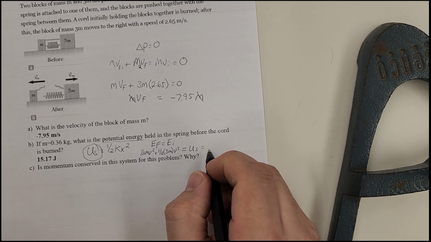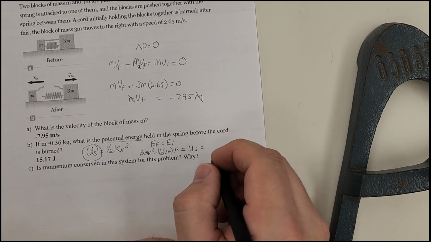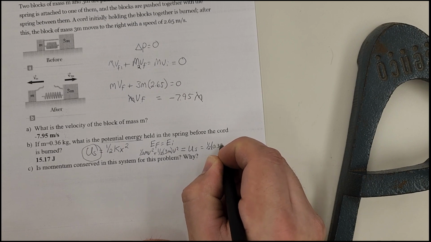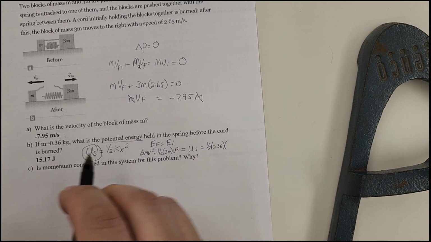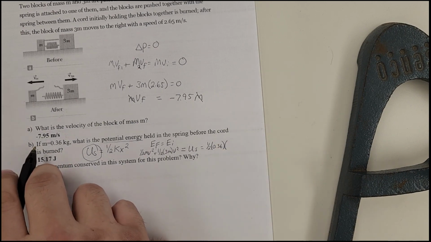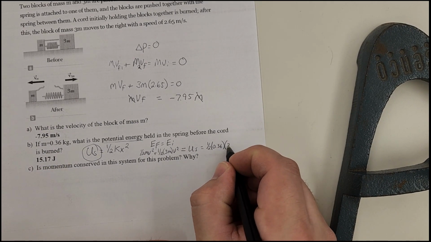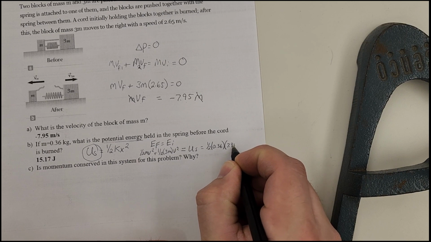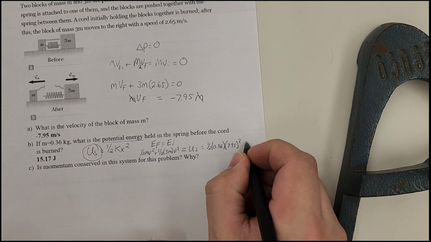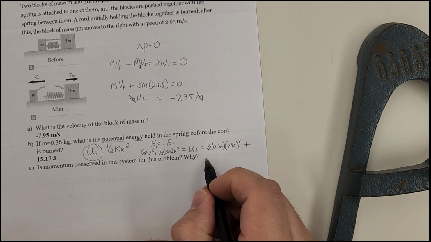So if it tells you m here, let's start plugging in some numbers. We'll have 1/2 0.36, and the velocity of m1 was found here. Now it's a negative, but it's going to get squared anyway. So I'll put it as 7.95 squared. And then we have to add in the second block. I'm running out of page, so I'll go down here.